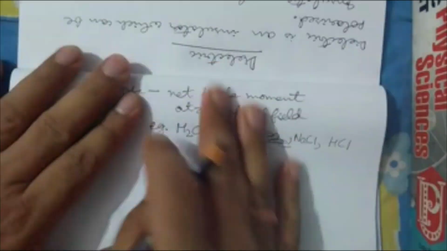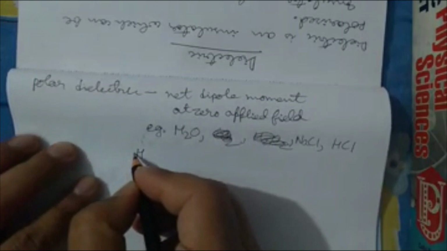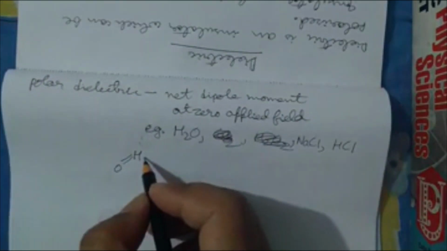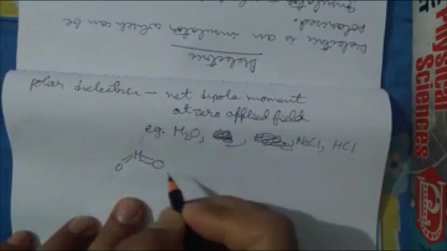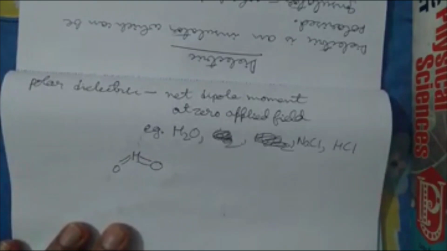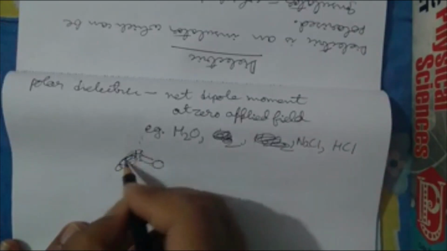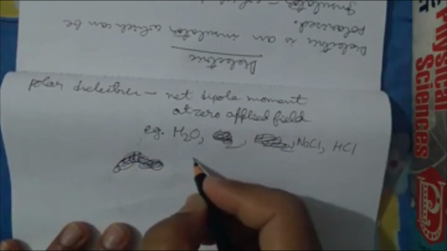Okay, why? Because what is the structure of H2O? H bonded to O here and H bonded to O. Sorry, not this, very sorry.